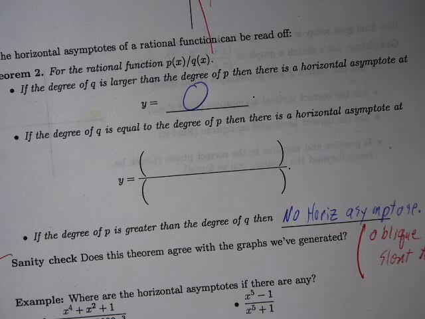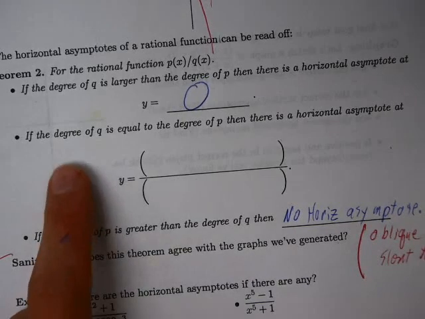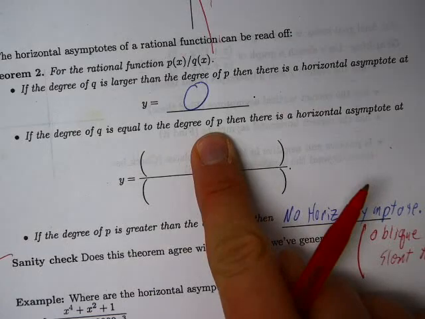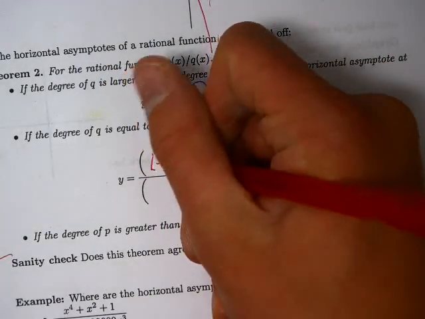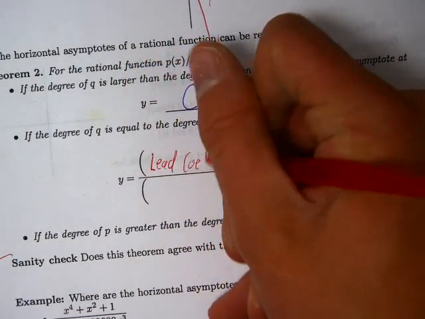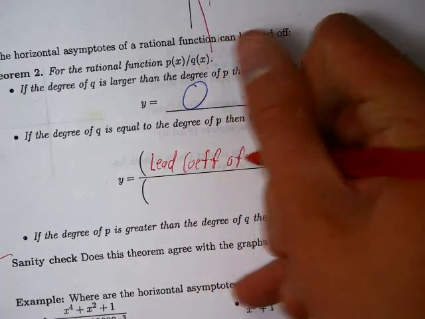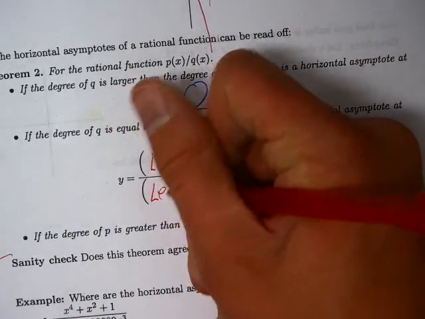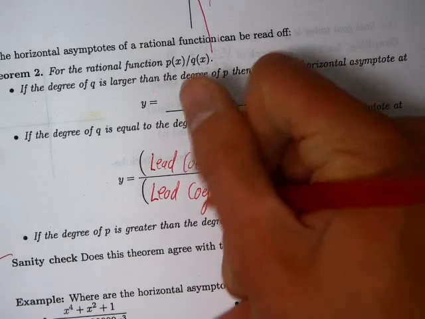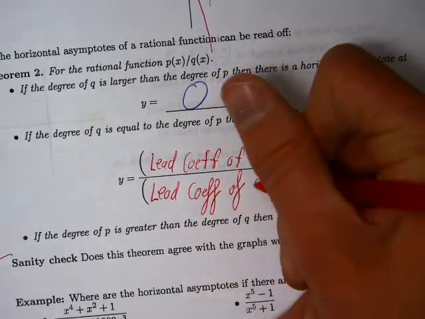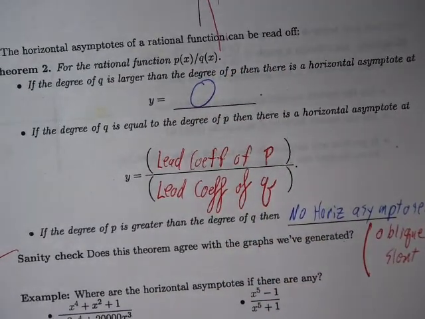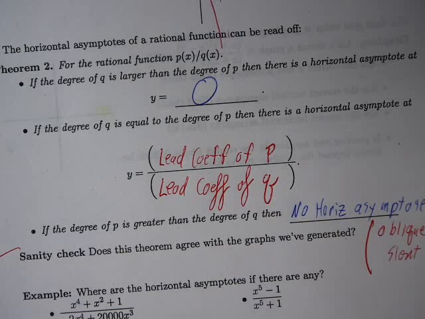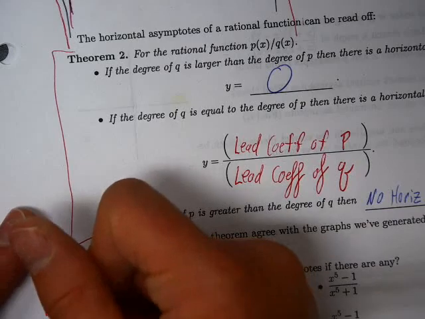You can erase all the low order terms and find that when the degree of q is equal to the degree of p, there is a horizontal asymptote at the leading coefficient of the numerator divided by the leading coefficient of the denominator. And let's use these rules to make some conclusions. Maybe I'll add an example right here.